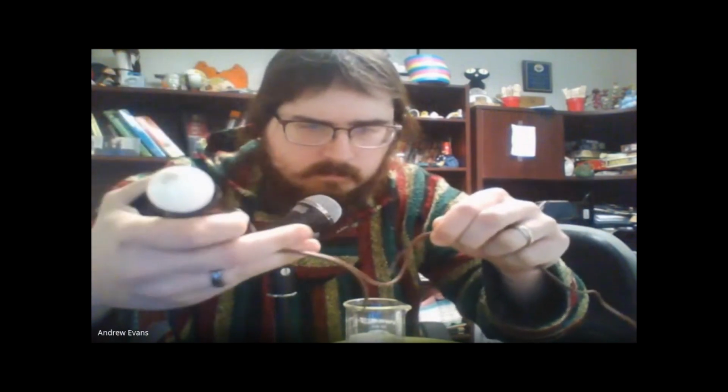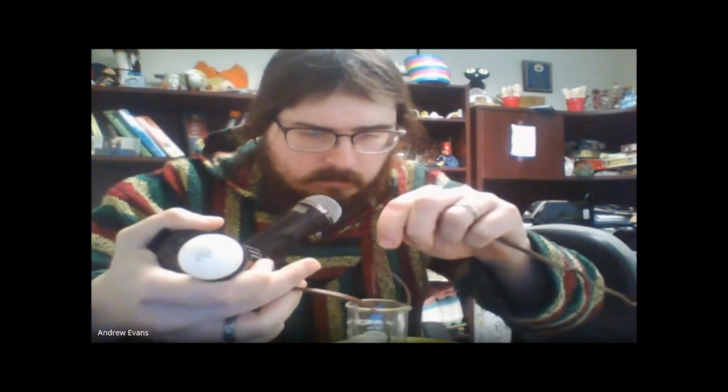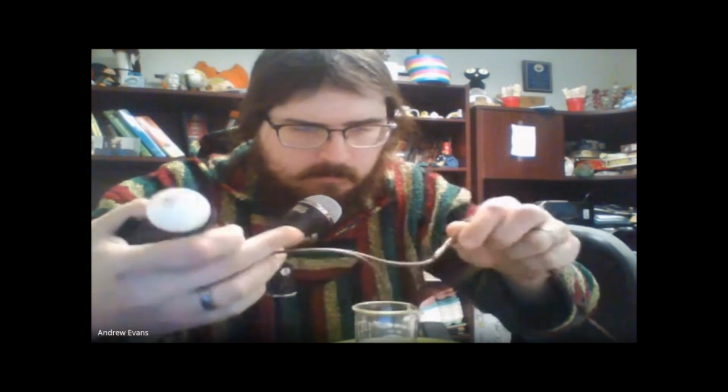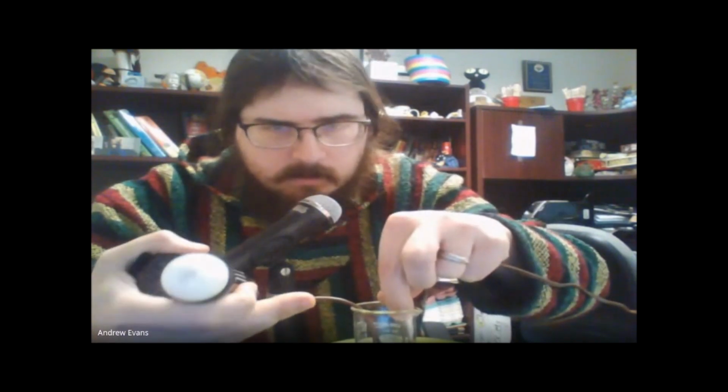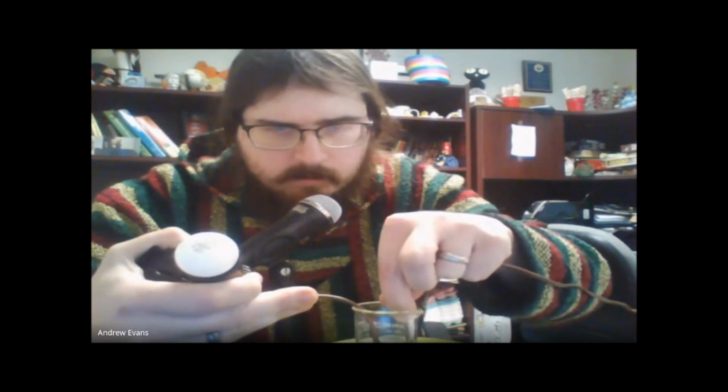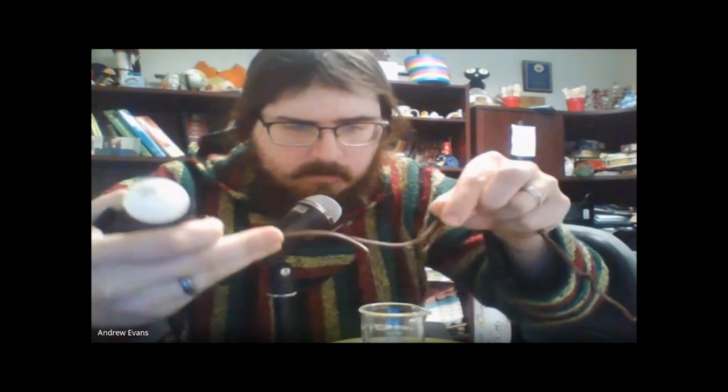Now I have my glass of water. This is just standard deionized water here. If I touch these two, I've got to put them in. Well submerged. Nothing. They're both in the water, all the way in. Nothing. Put them back together, and suddenly we have light.